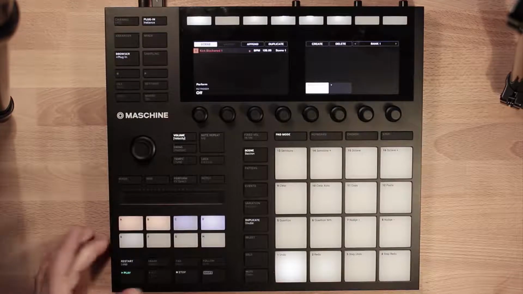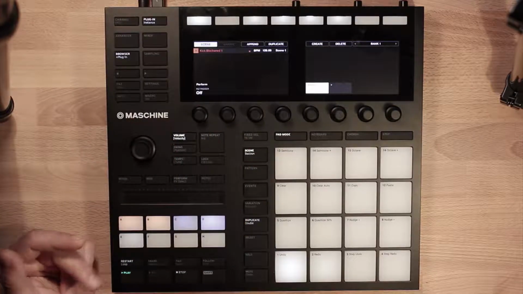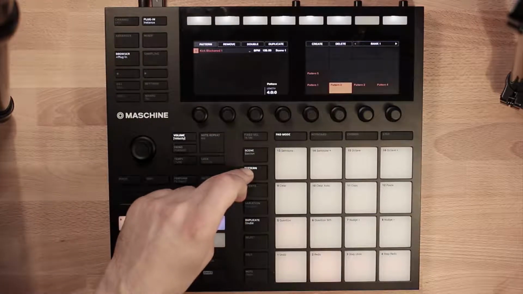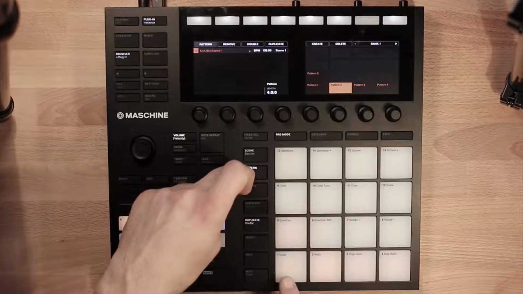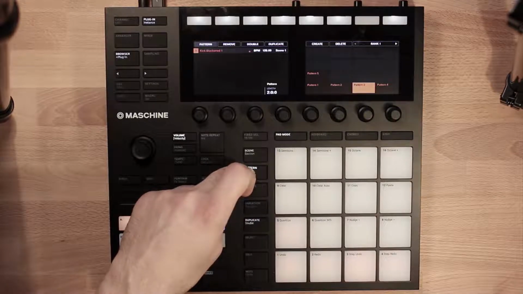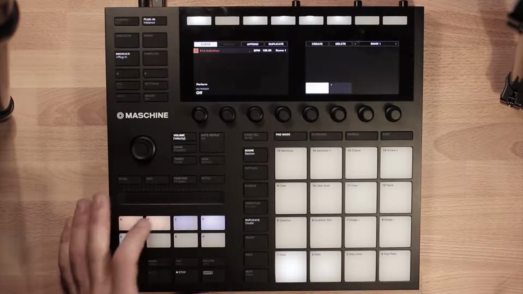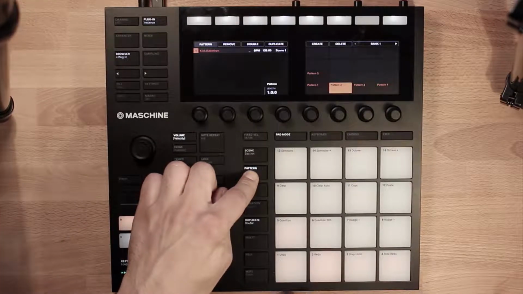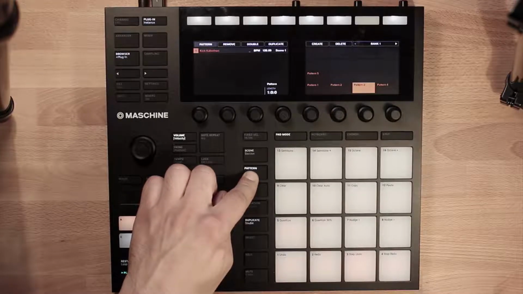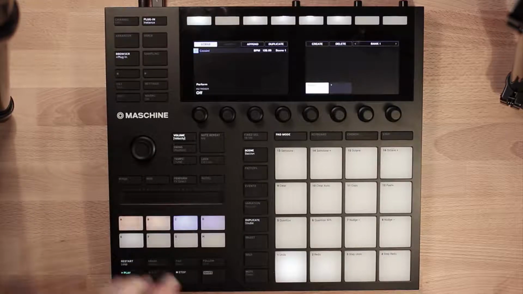So let's think about this in regards to our arrangement and go, well, let's create a scene that has this pattern 4. Has that pattern. And those other melodic sounds.